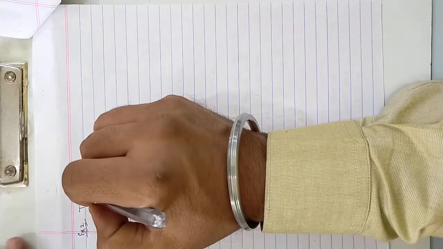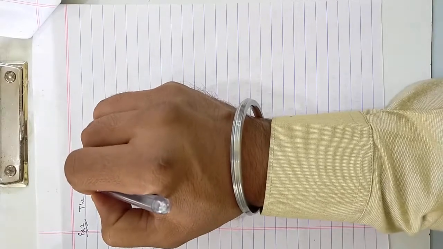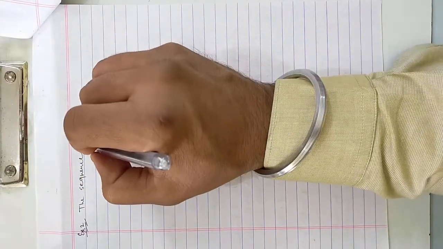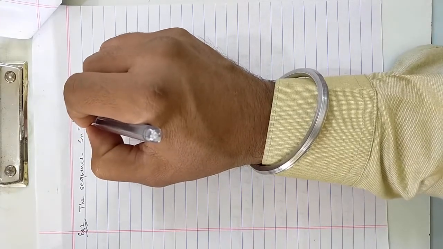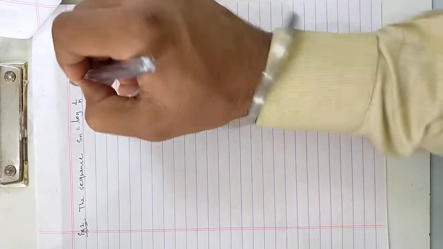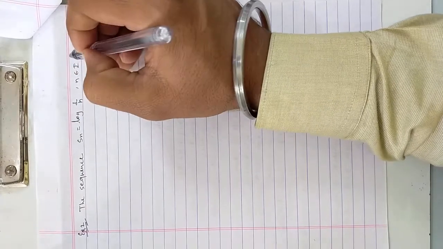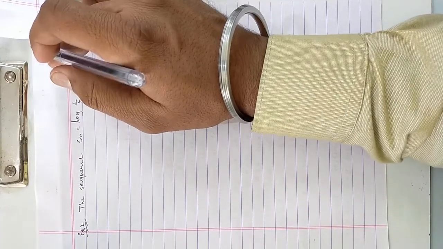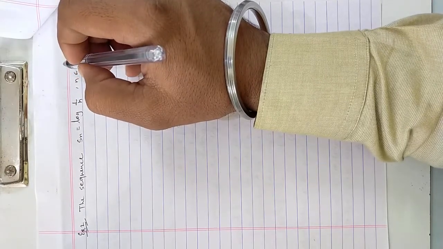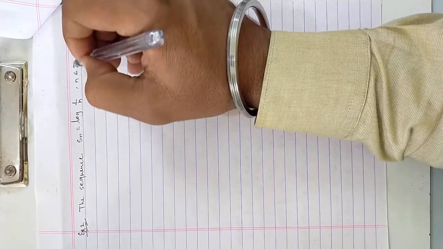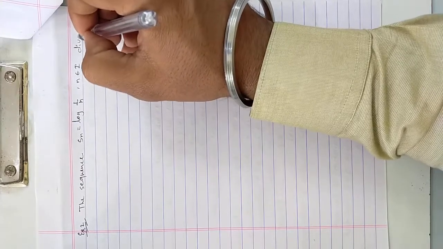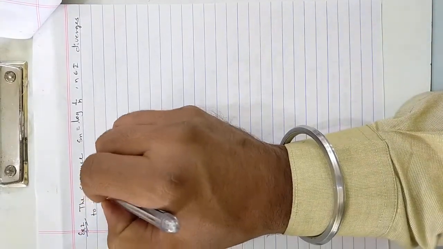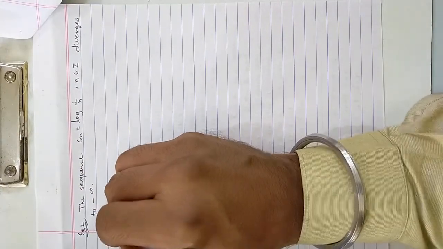The sequence Sn is logarithm of 1 by n, n is a positive integer, and this sequence diverges to minus infinity. So how to show?